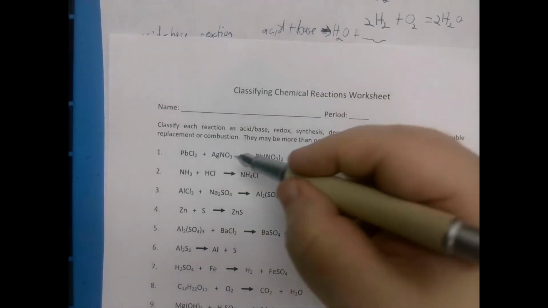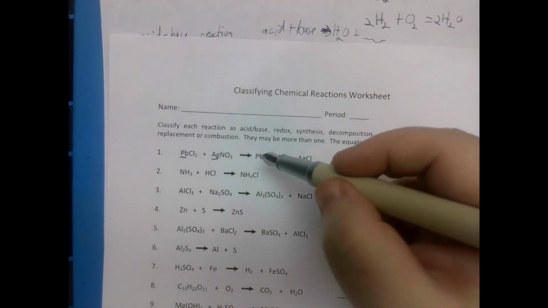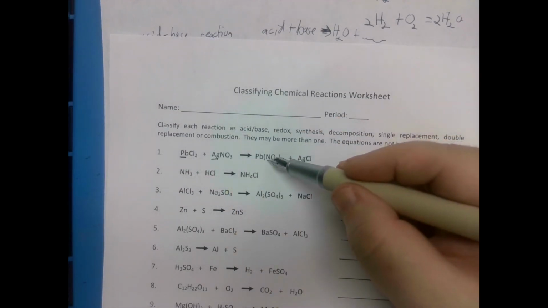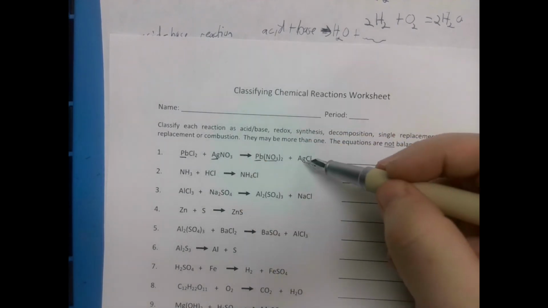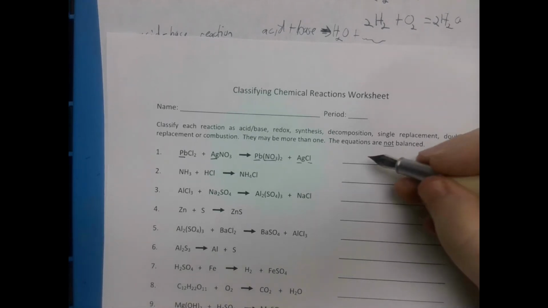So this and this, the lead is with chlorine. It's now with this, the nitrate. This is now with chlorine. So this is a double displacement.